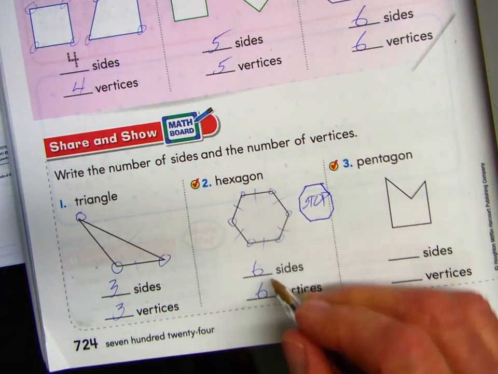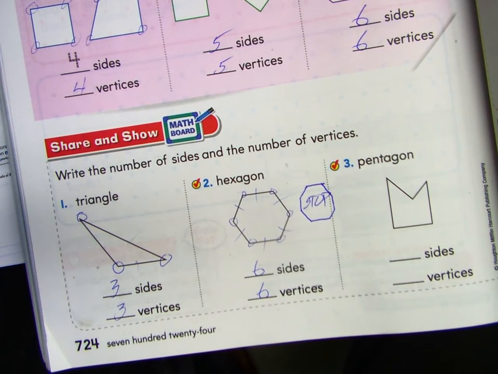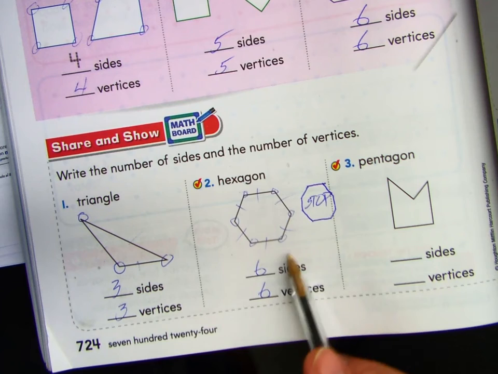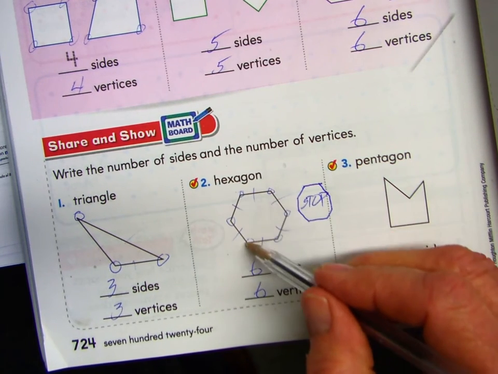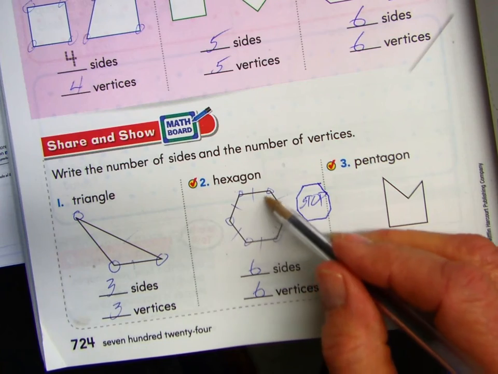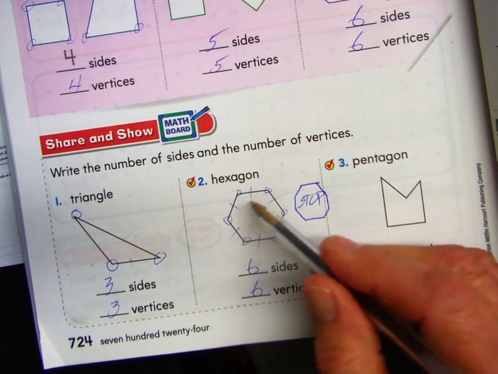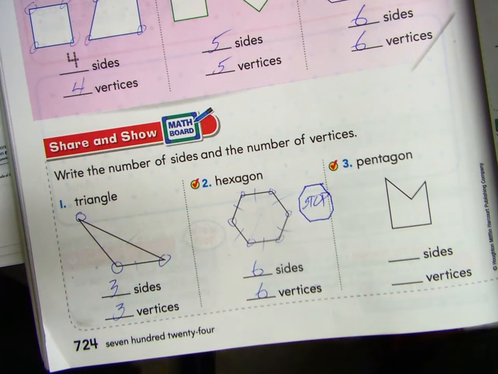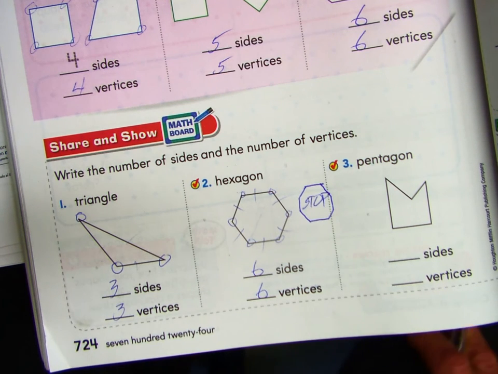Octagon is 8 sides, but we're doing 6 sides, a hexagon. In our pattern blocks, the hexagons are the big ones. They're yellow, right? And 2 red ones would be trapezoids. The red ones, 2 of them make a hexagon. The hexagons are the big yellow ones in the pattern blocks.